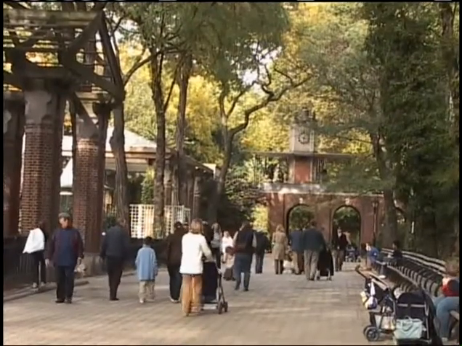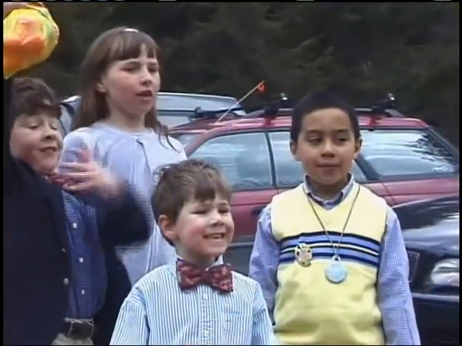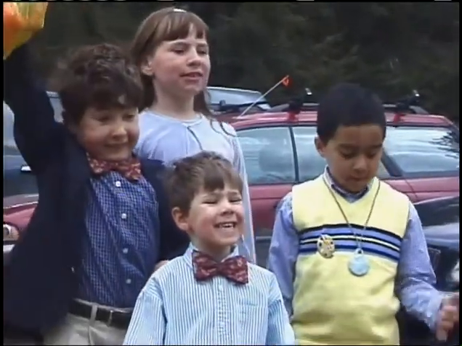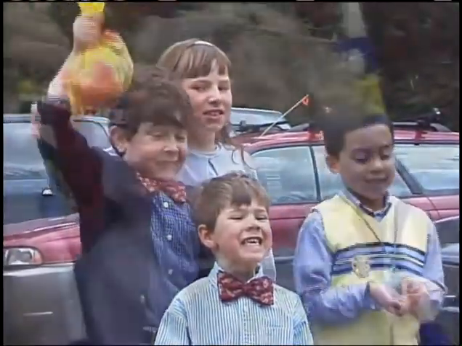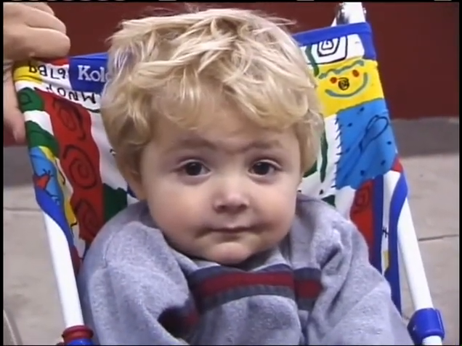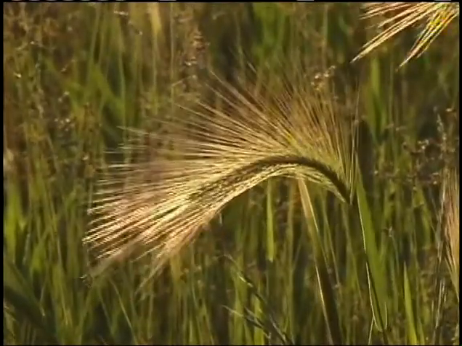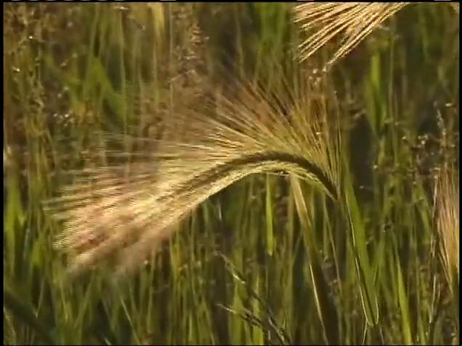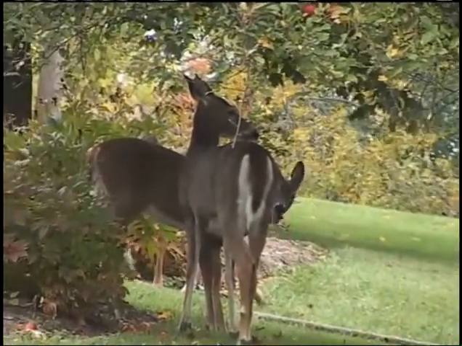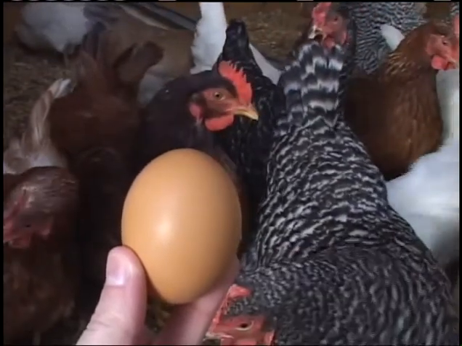Height is another trait controlled by polygenic inheritance, as is skin color. It's estimated that 3 to 6 gene pairs control skin color, and it's estimated that even more gene pairs control hair color. Polygenic inheritance also plays a role in the traits of plants, such as in wheat, and in the traits of many animals. For example, egg production in chickens is a polygenic trait.